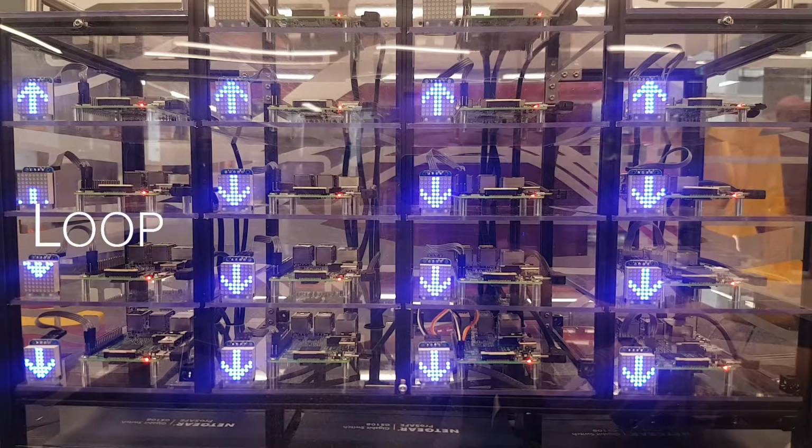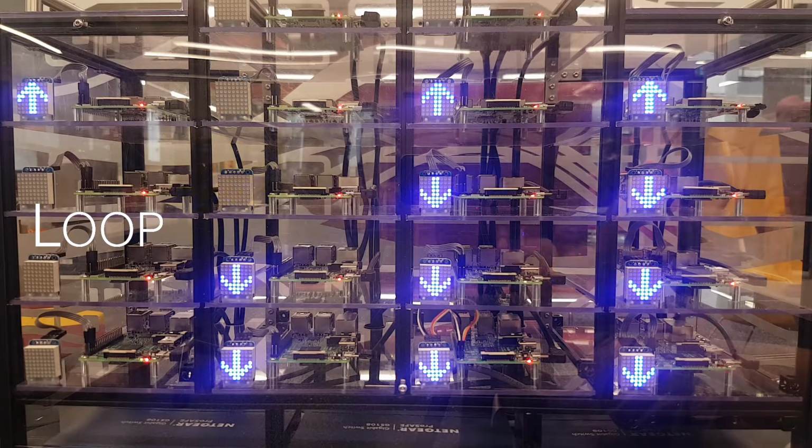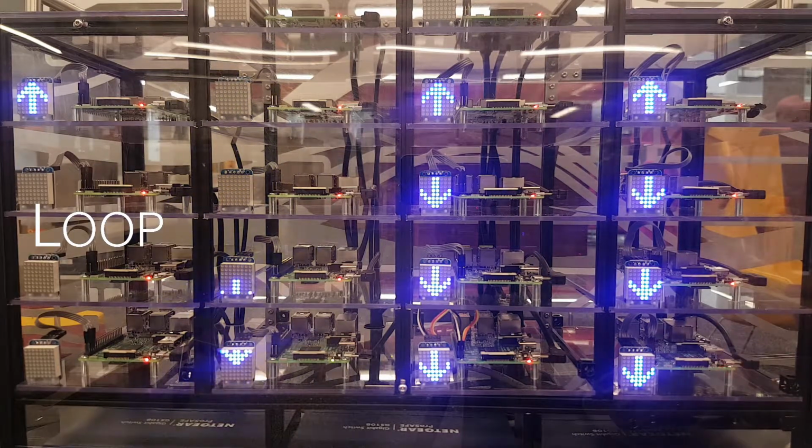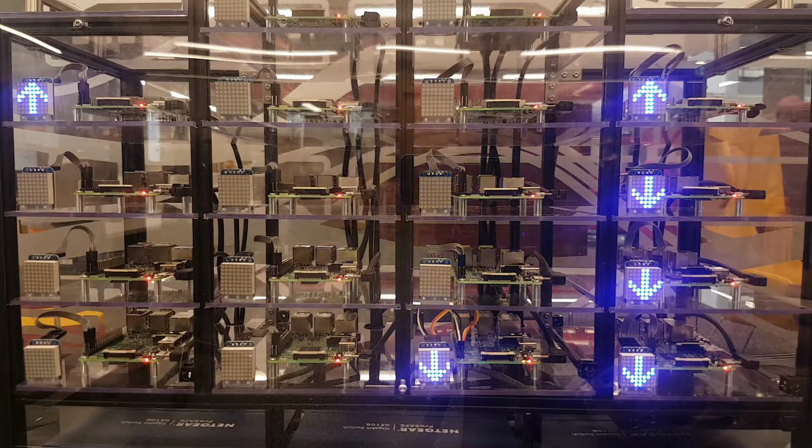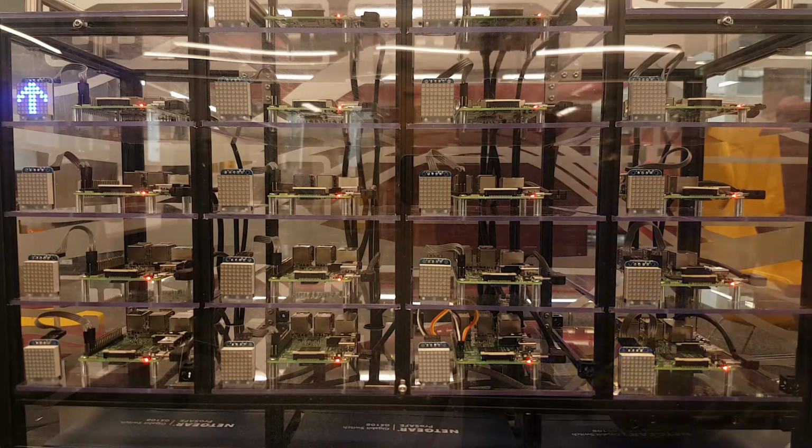Here, you can see this concept taken further, with all the Pis passing messages to each other in a loop, which snakes up and down the columns, returning to the start. This could be useful for passing a message around in a circle, or adding up results from all of the Pis. But there is a better way of doing this.